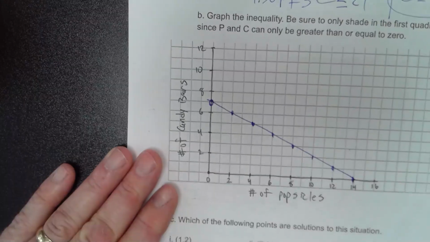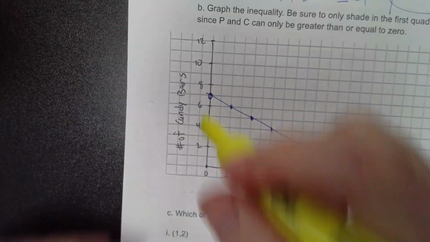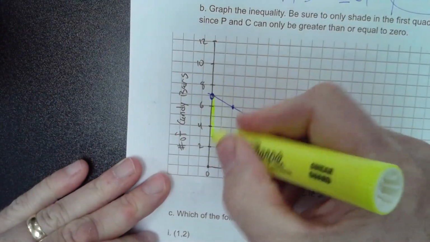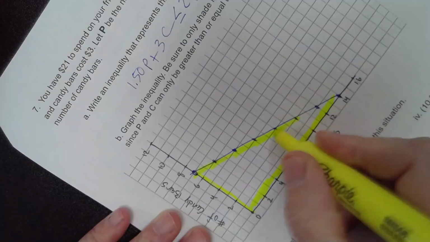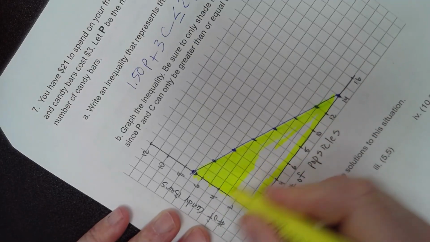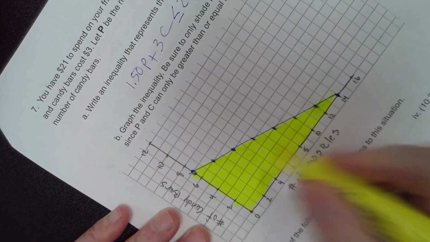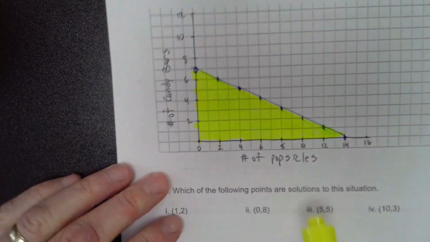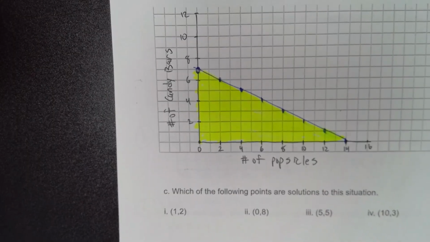Now, one of the things here is you're not going to buy negative popsicles or negative candy bars, so we're going to shade above. You can't go negative, right? So it just makes a really nice right triangle. And it's all pretty yellow, isn't it?